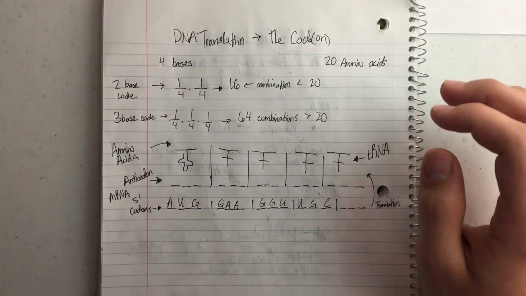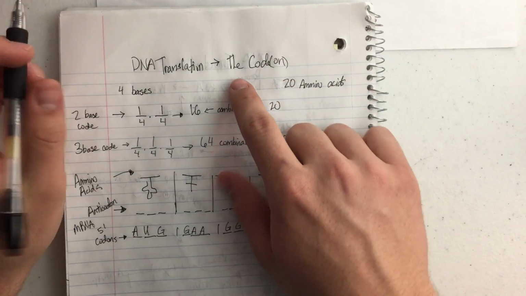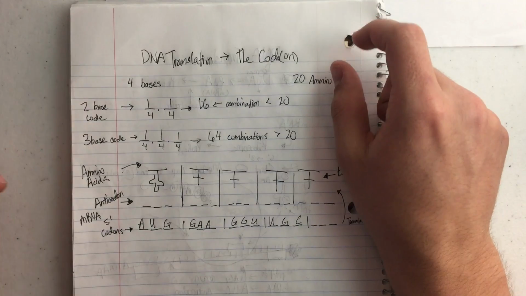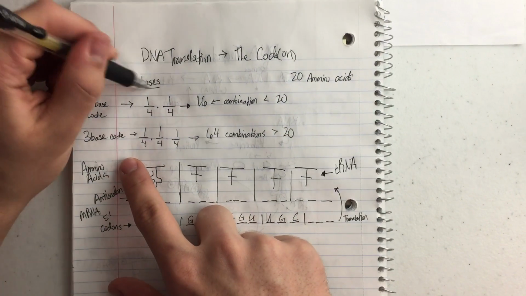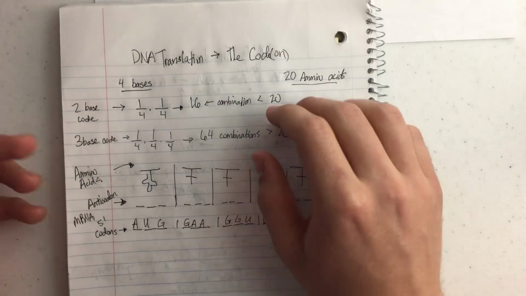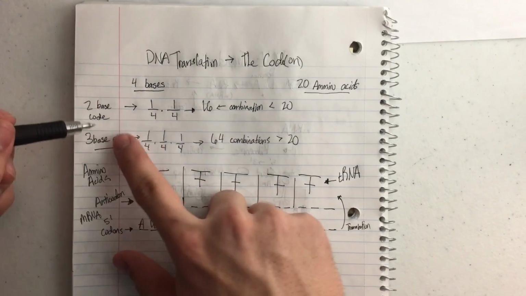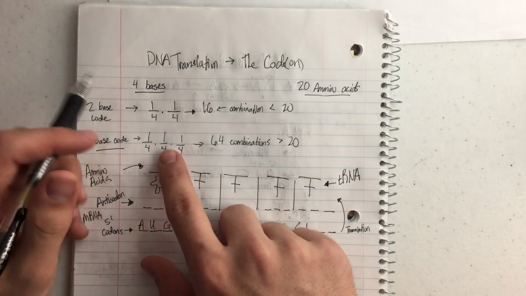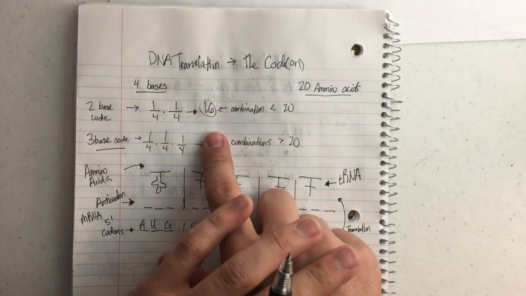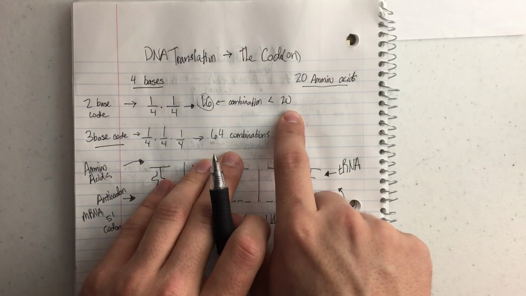Okie dokie, so today we're talking about DNA translation, but this is going to be the coding part. What we're going to start with is the fact that we have 4 bases and 20 amino acids to code for. So a codon we know consists of 3 bases, but this is kind of the math of why. If it was a 2-base system, then statistically there would only be 16 possible outcomes, and with 16 outcomes you can't code for 20 amino acids.